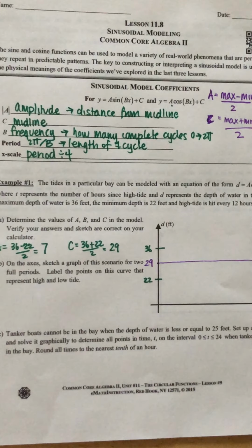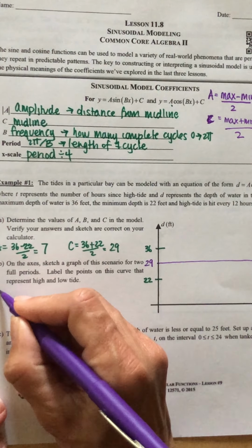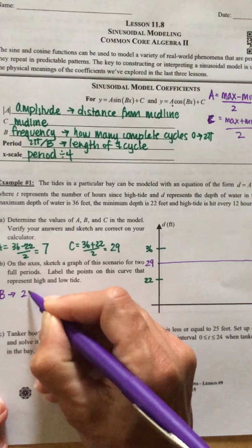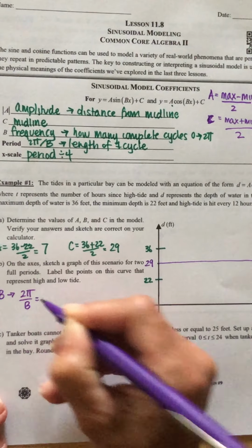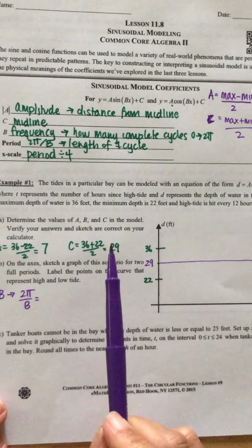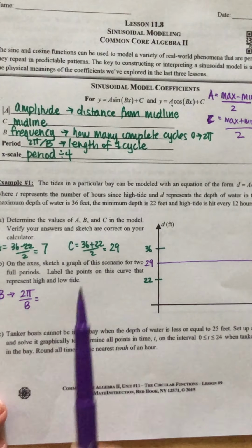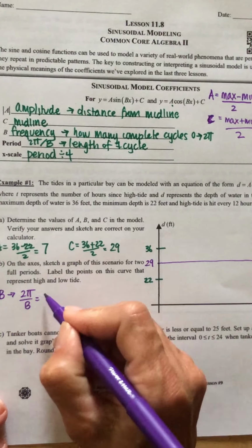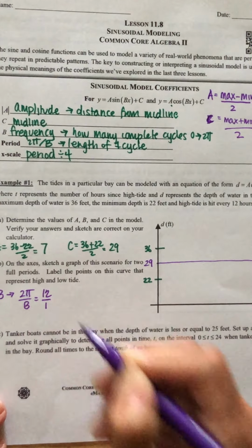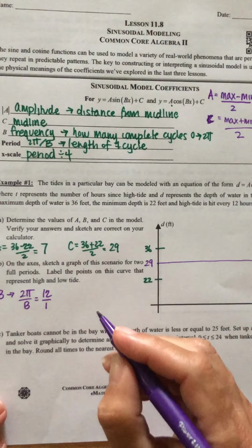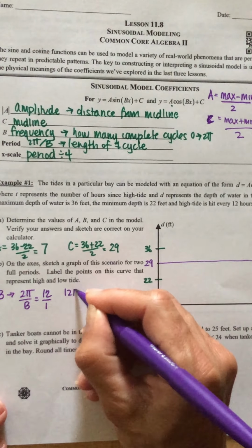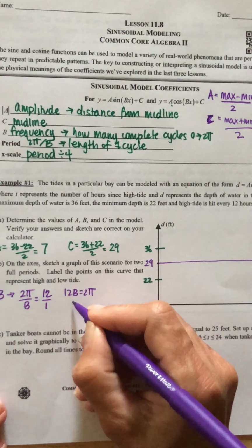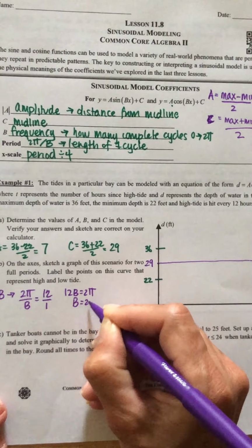The B value, you're going to get from the period. I'm going to do that work here. To get B, we take our formula, 2 pi over B for the period. They told us high tide is every 12 hours. So the period is 12. Put that 12 over 1, cross multiply. 12B equals 2 pi. Divide by 12.